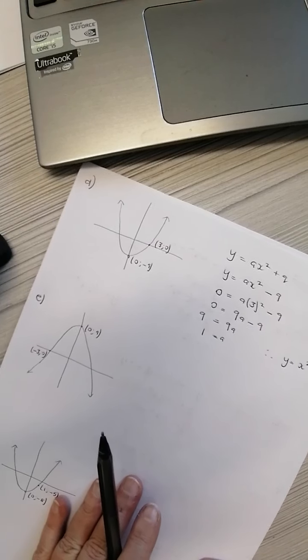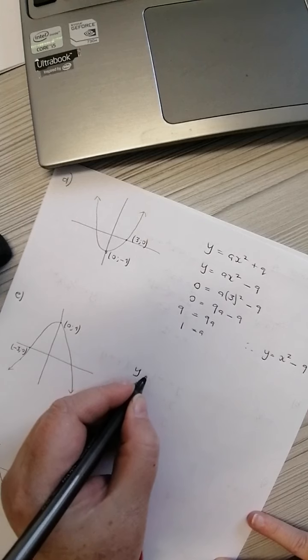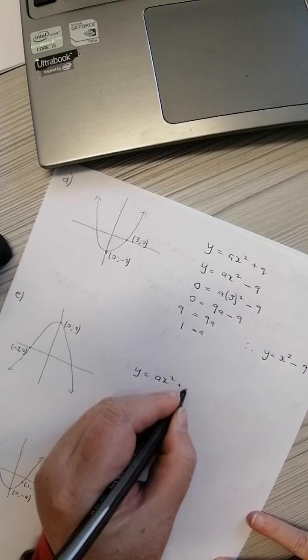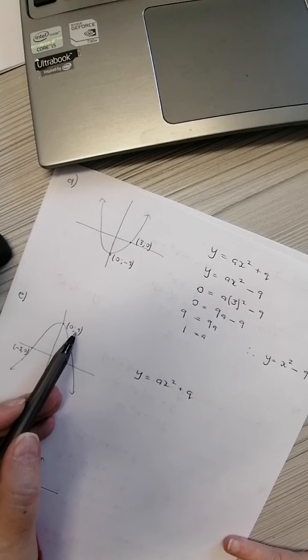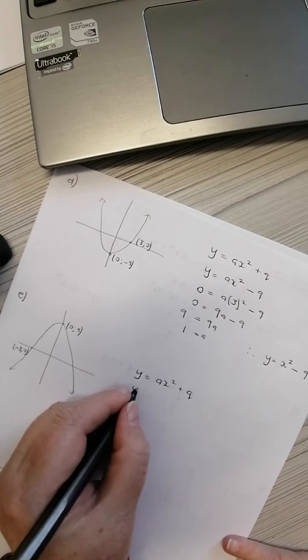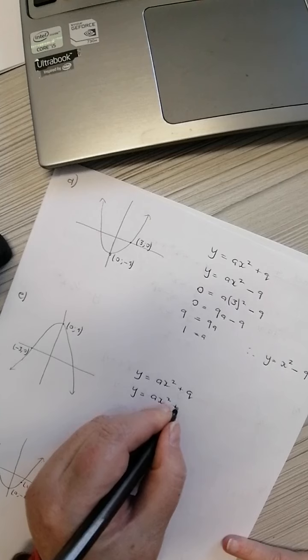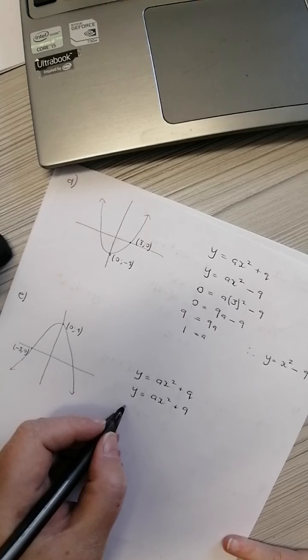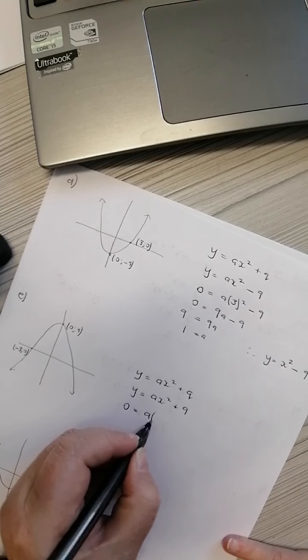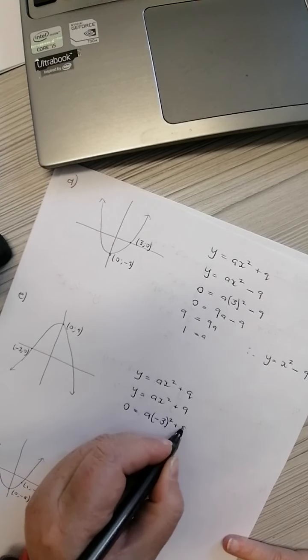Right, next one here. We have a y-intercept of positive 9. So we have y equal to ax squared plus 9. And we have an x-intercept of x and y. So y is 0 again. X is minus 3, plus 9.